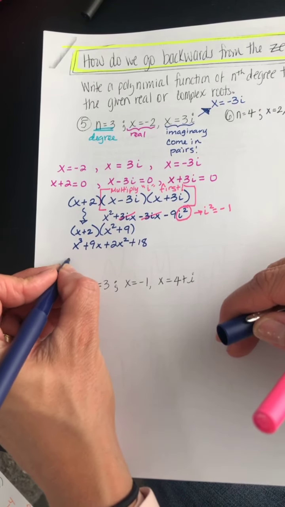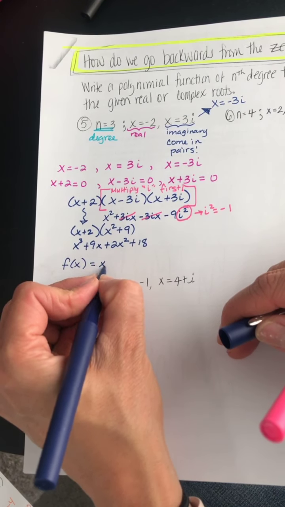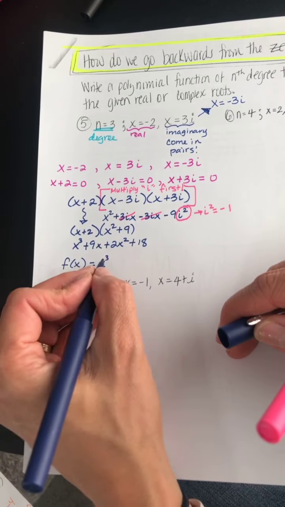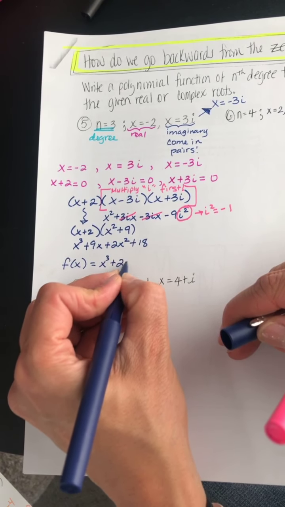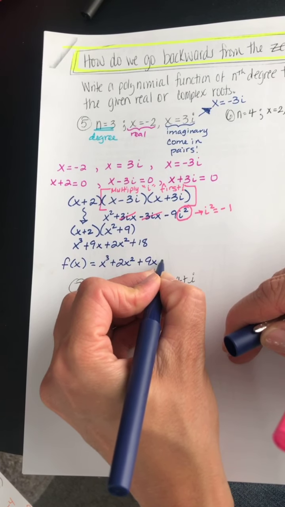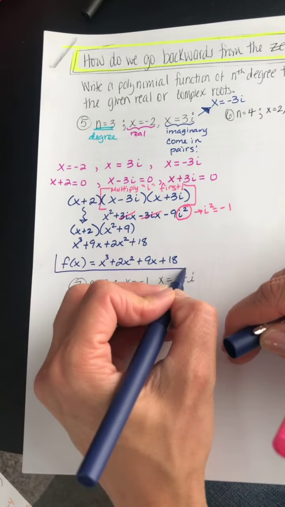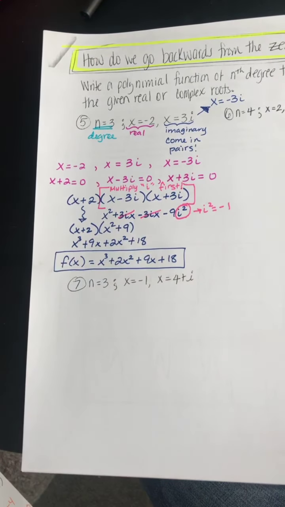So we'll name it f of x equals x cubed, which goes first because it's the highest degree, then the 2x squared, then the 9x, and then the 18. And there it is, working backwards. Really not bad at all.